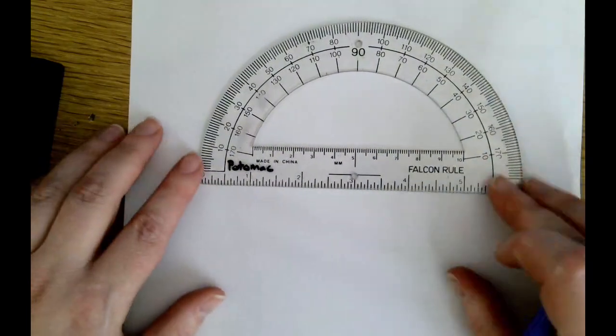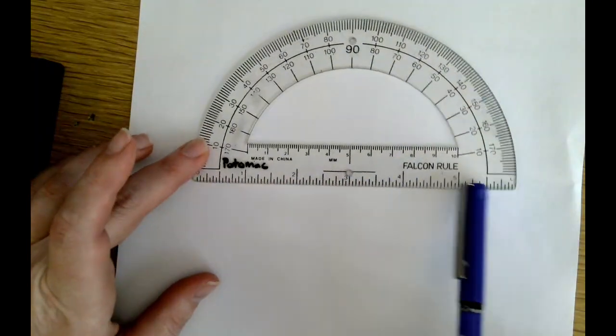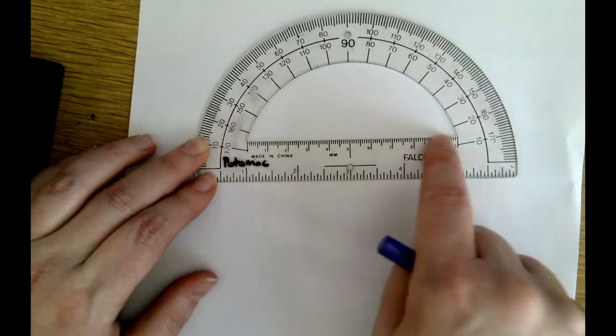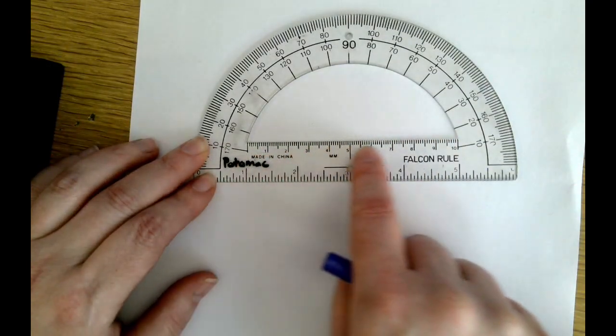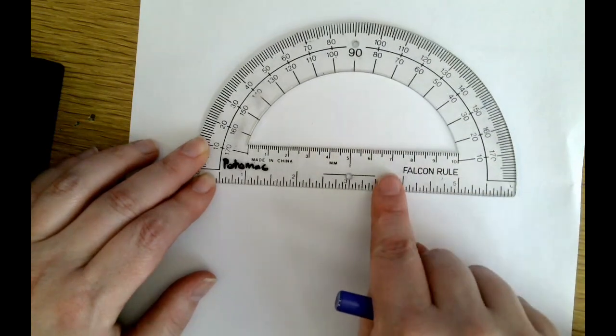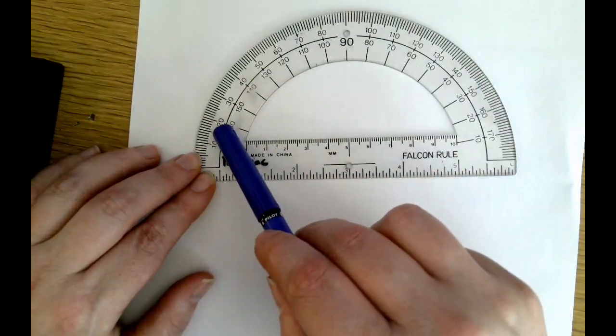But a protractor has some different elements. Along the bottom is just a straight edge with a 6-inch ruler built in. And on this inner edge is a straight edge with centimeters. So if you wanted to just measure the length of something small, you could do that. The round part is what you're going to measure your angles with in degrees.